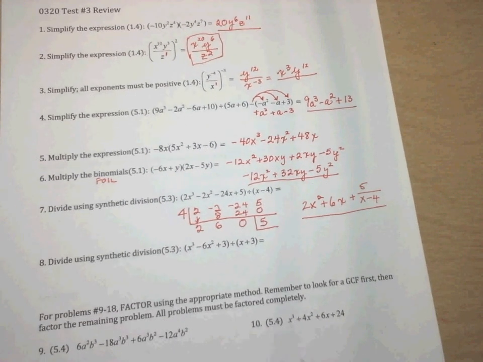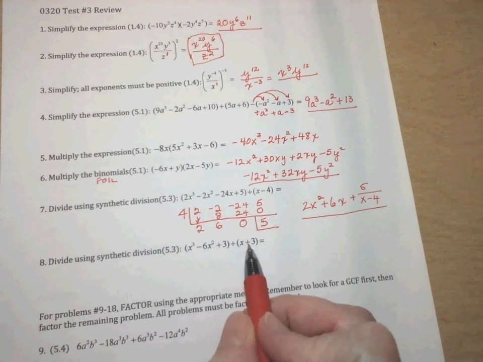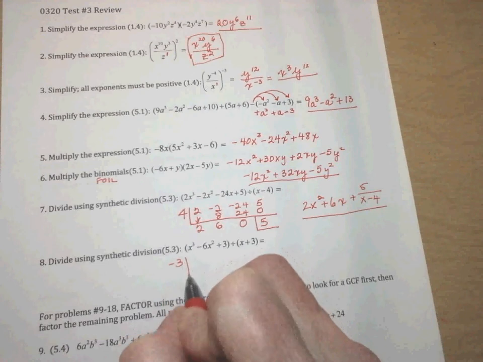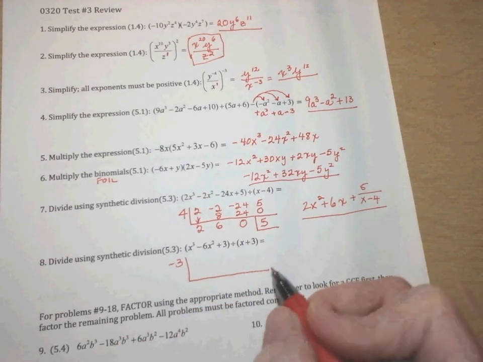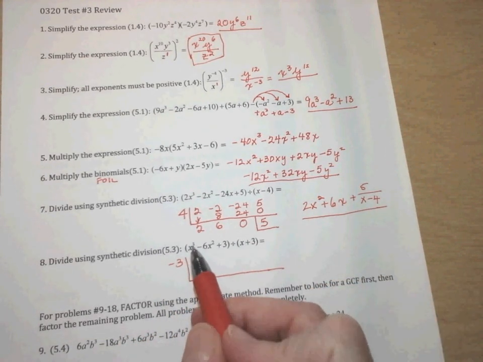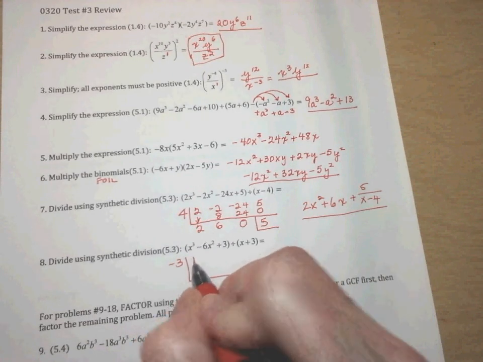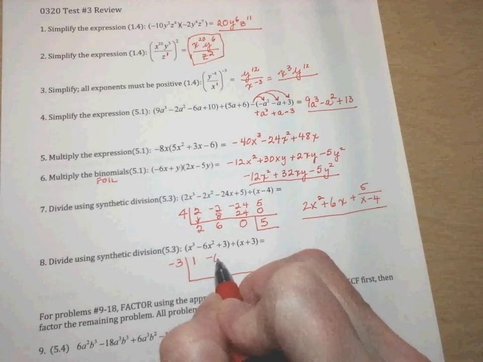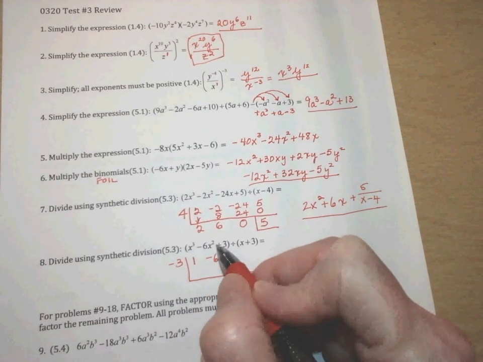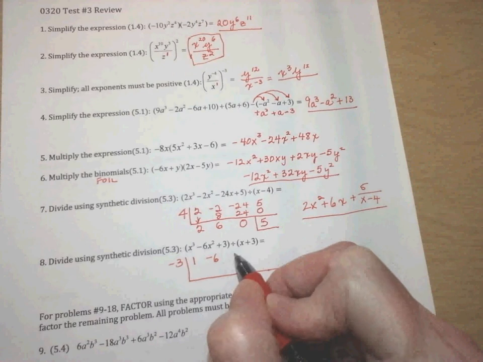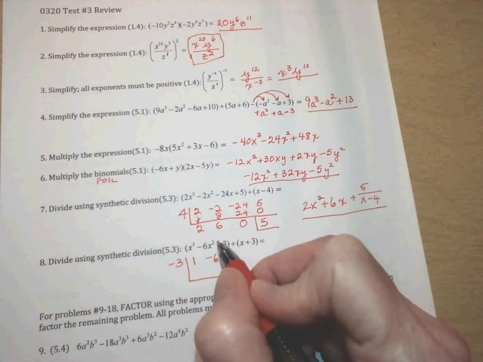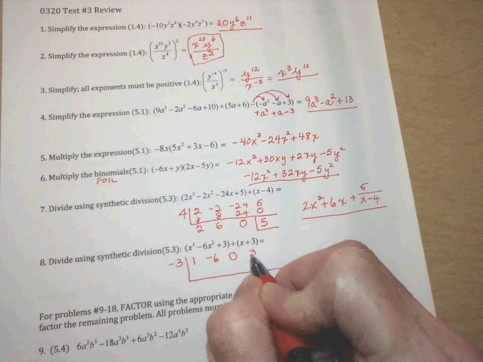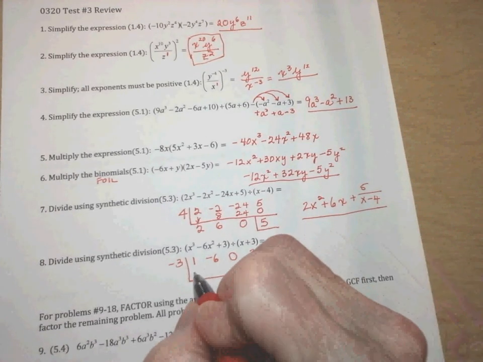Alright, number 8. I'm going to do the same thing. The opposite here of the 3 would be the -3, so I'm going to have a -3 outside. And now when I look at my powers, I have x cubed, and that would be a 1 on the front of the x cubed. I have x squared, so that would be next with a -6. But there's no x's in the problem, so I have to leave a place, so I have to fill in a 0 for the power that's missing. I'm missing x to the first. And then just put your constant 3 at the back.